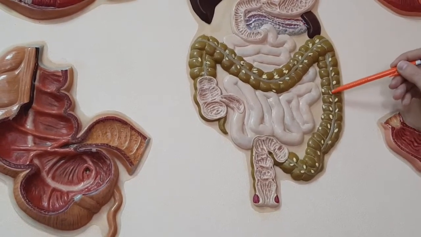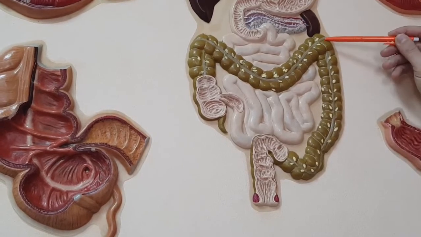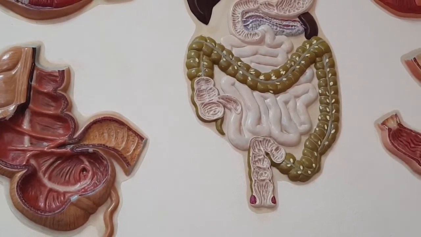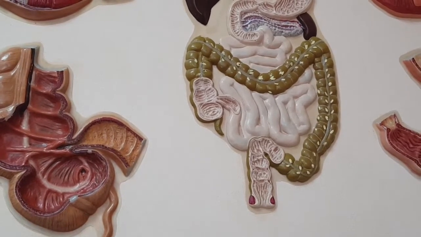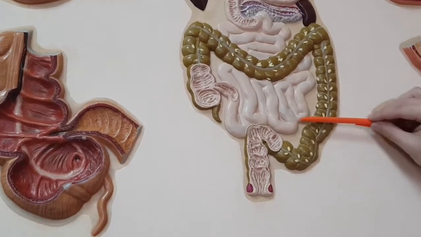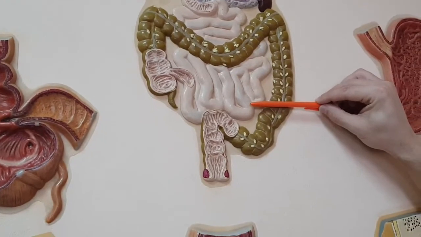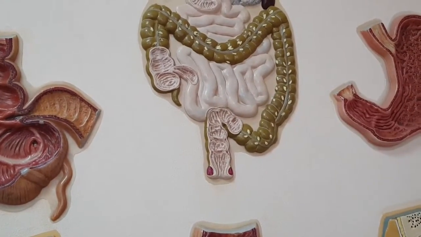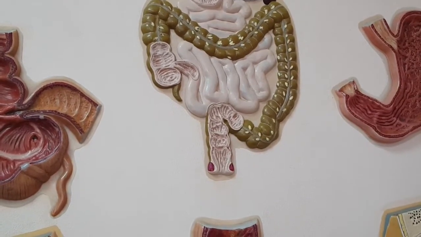Next, the third part of colon is descending colon, which goes from the left colic flexura up to the level of crista iliaca, the iliac crest, this bone. And approximately at this level is crista iliaca. And the next part, this one, is sigmoid colon, which is the last, fourth part of the colon.